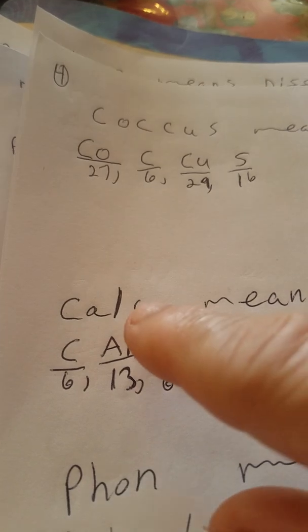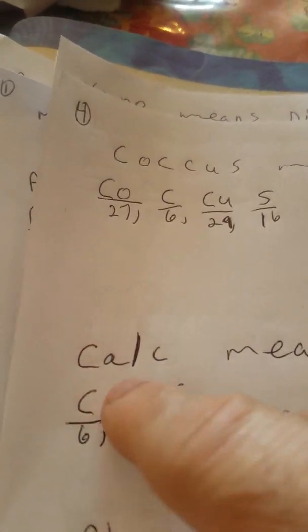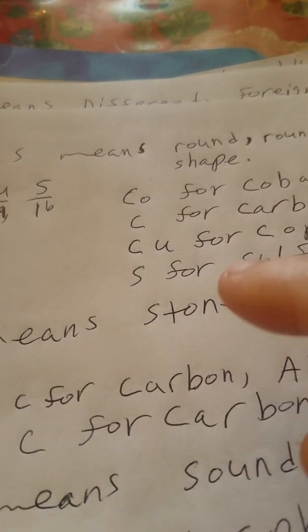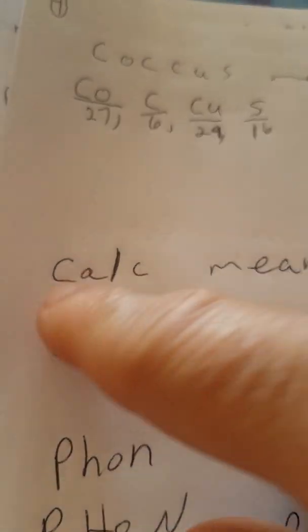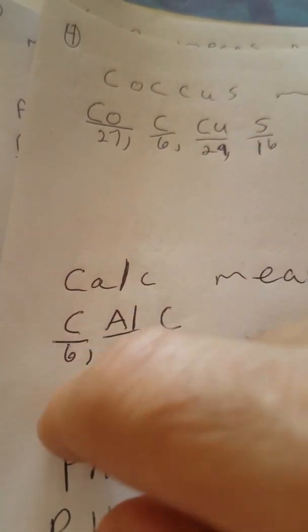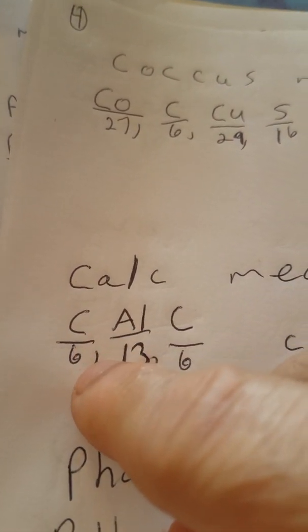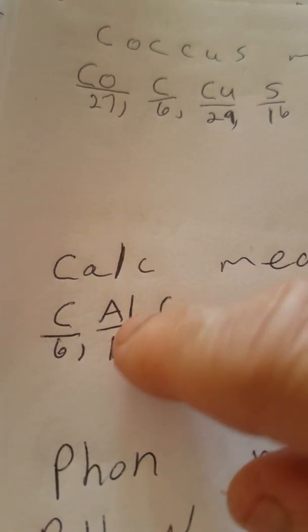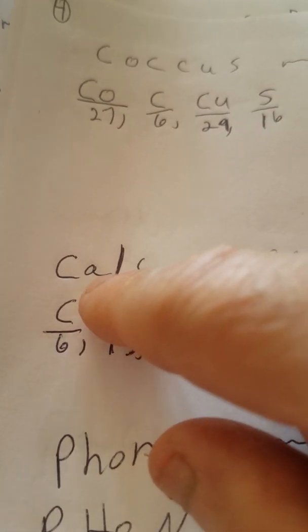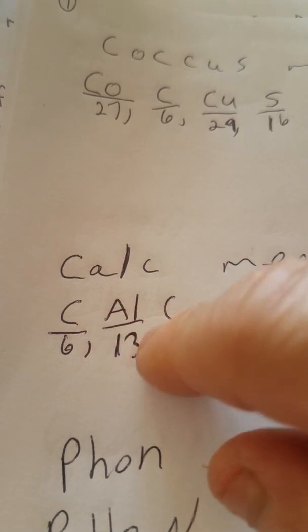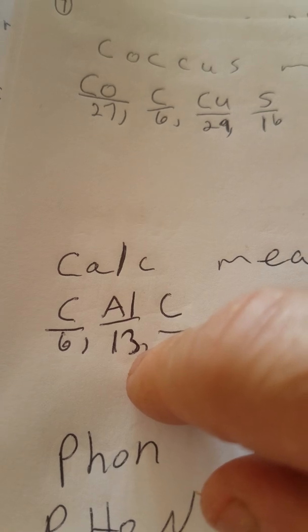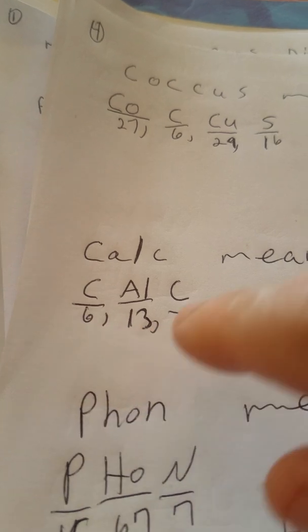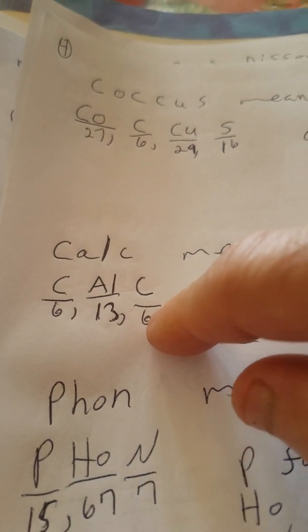Okay? Now, calc is another terminology, capital CALC, which means stone. And I took the C and I put a 6 for atomic number again, carbon, 6. I took a capital A and a small L, and I put 13 atomic number, because capital A and small L is aluminum. Then I took the other C and capitalized it and put a 6 again, like I did here for carbon, which is atomic number 6.